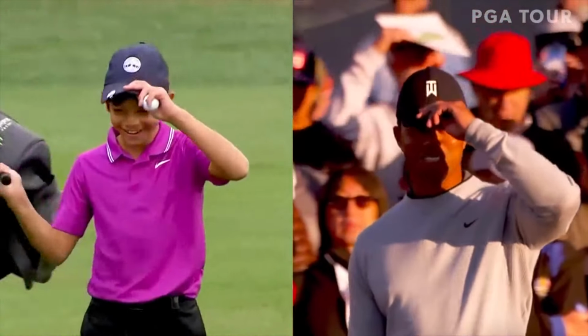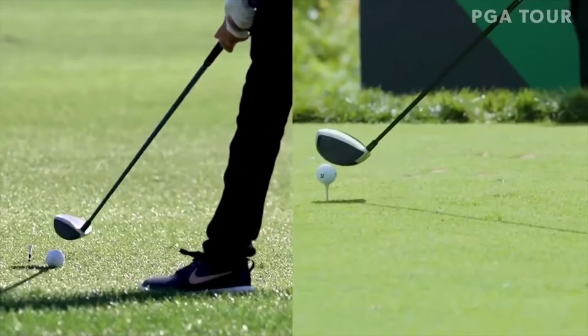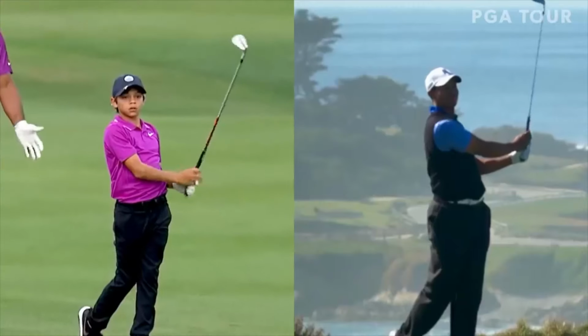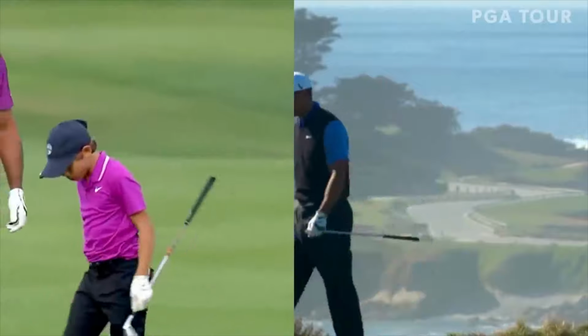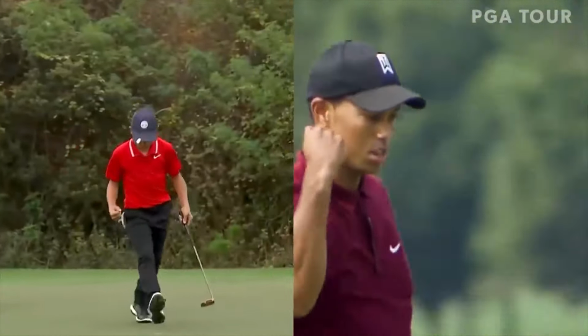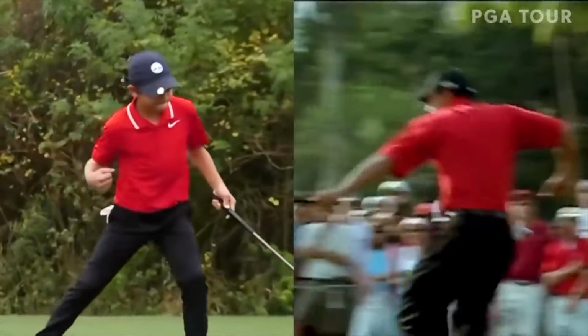He's really embracing this moment. The mannerisms, club twirls, the gait, the fist pumps, like father, like son. There's that fist pump that you're talking about.